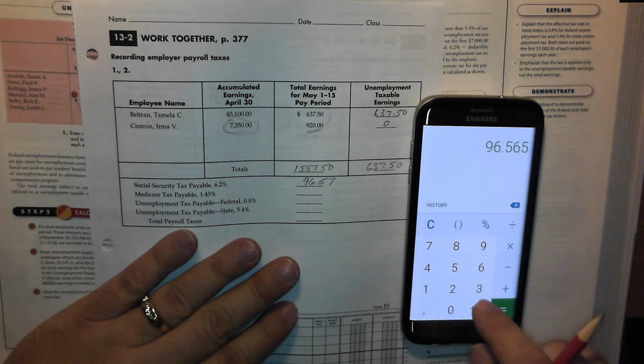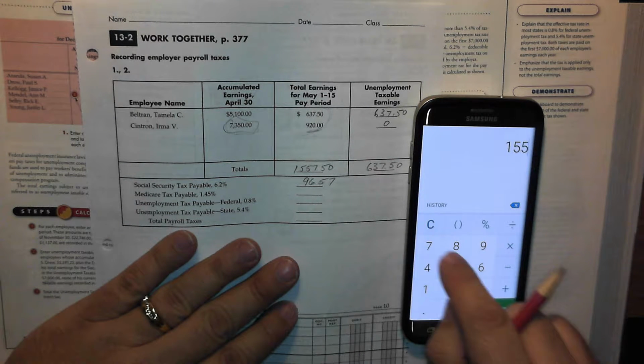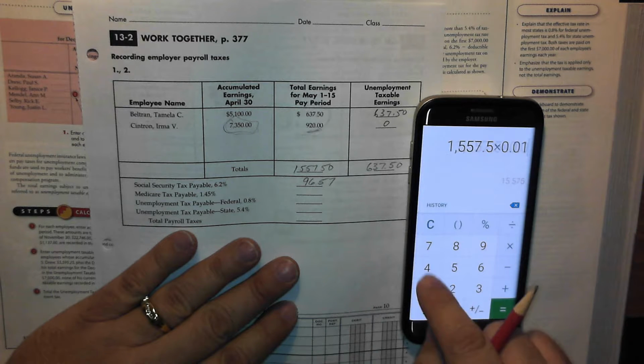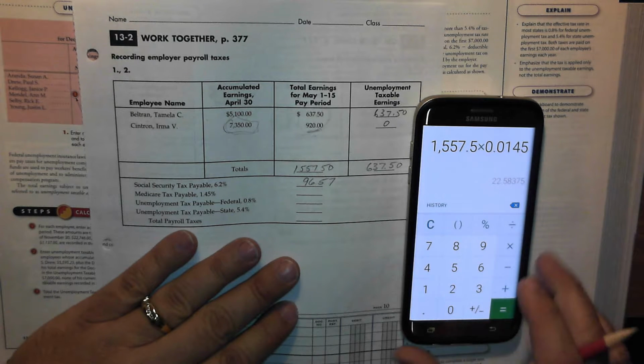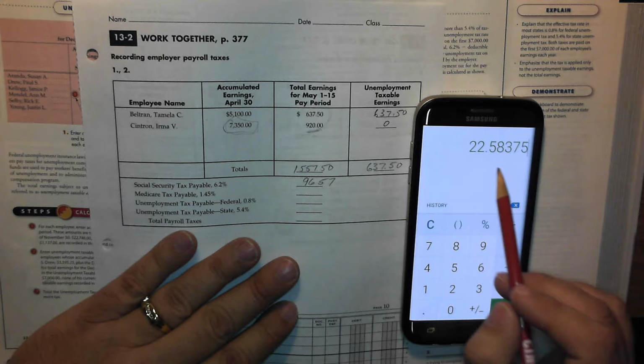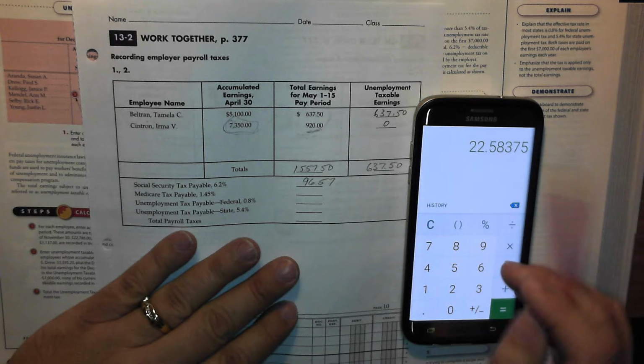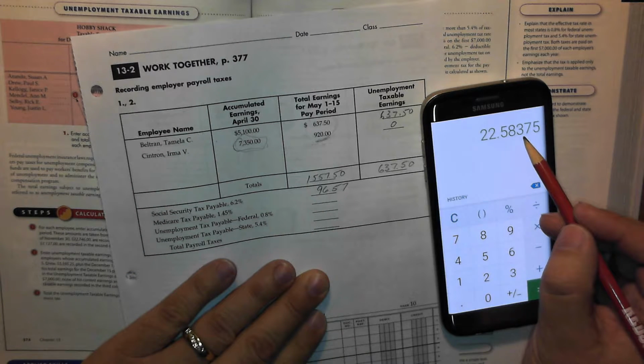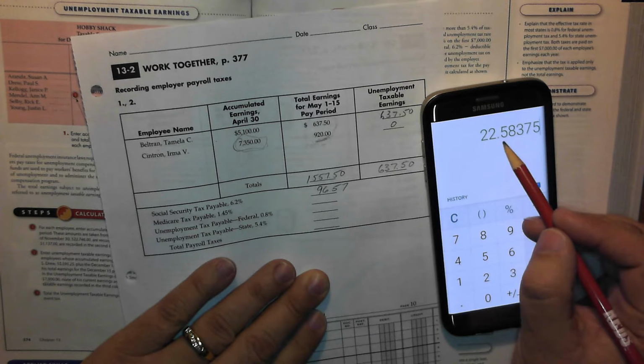Then we got Medicare tax, 0.145, $22.58. Because five or higher is rounded up, lower is rounded down, so 58 cents.